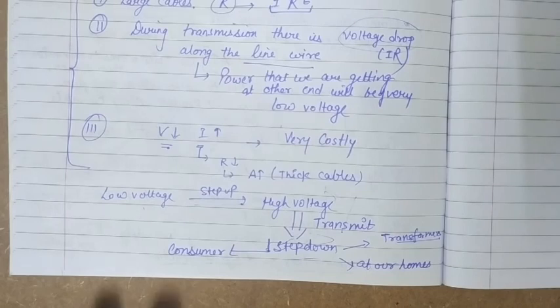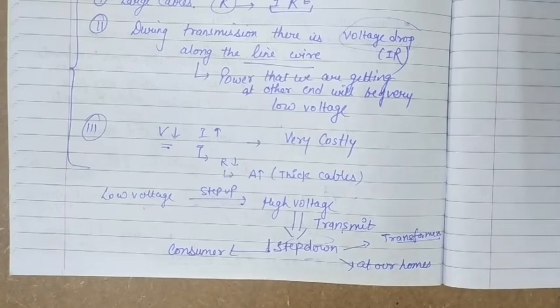So this is how the whole process of electrical transmission for long distance works, and the transformer, either step up or step down, plays a very important role in the whole phenomenon. So that was all about the transformer. Next thing we have to study in this chapter is the AC generator. So for that, stay tuned, keep studying, be safe. Thank you.